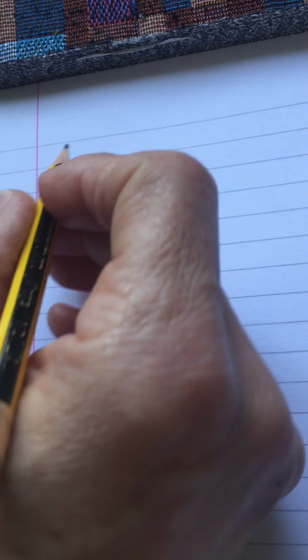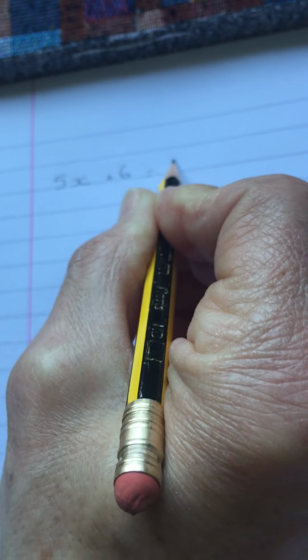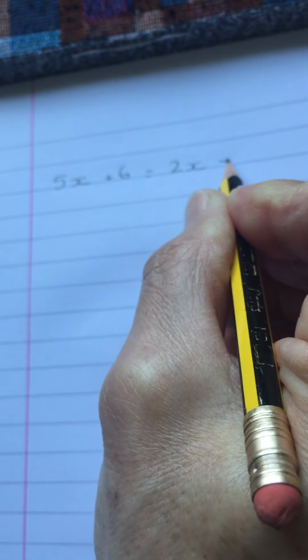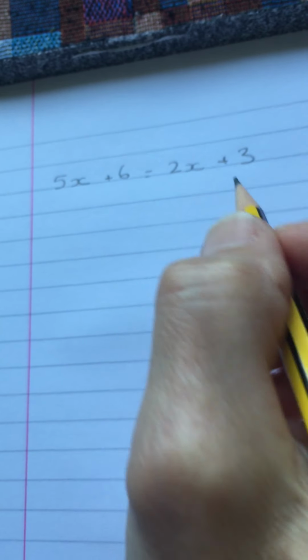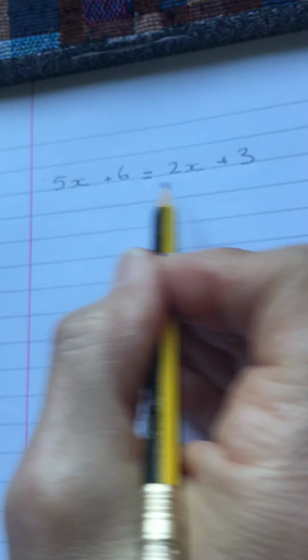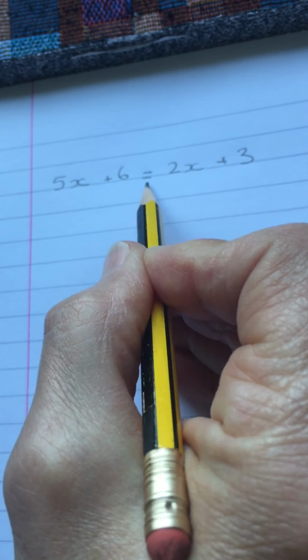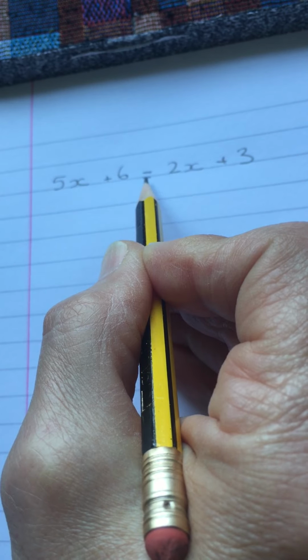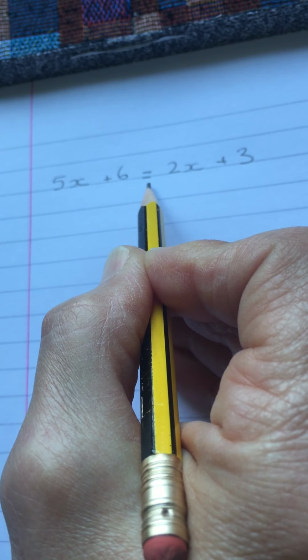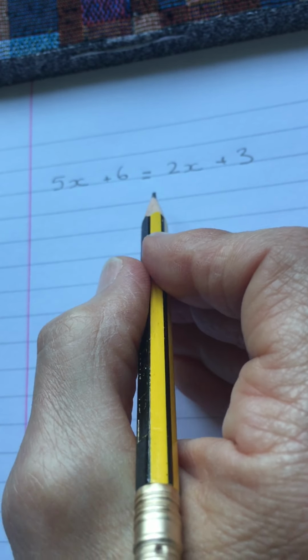Okay, so we're going to do 5x plus 6 equals 2x plus 3. Now with equations, it's that idea of they will balance as long as you do the same thing to both sides of our equal sign. This is our pivot point. If you imagine that this is scales, the equals is our pivot point, and it doesn't matter at all what we do as long as we do it to both sides.